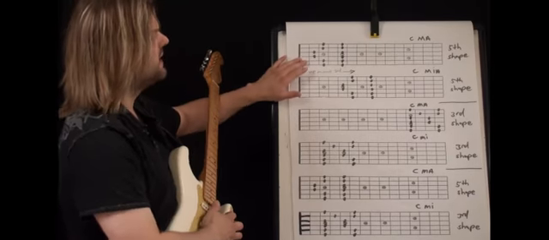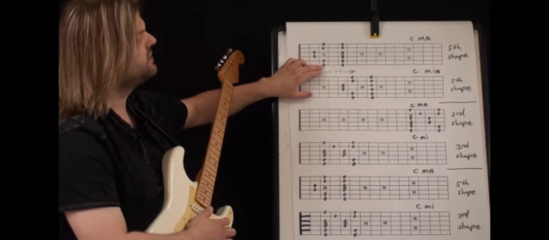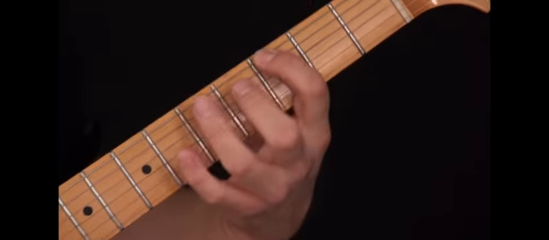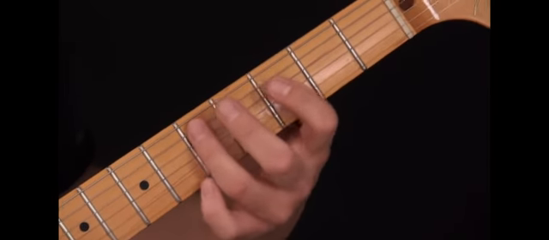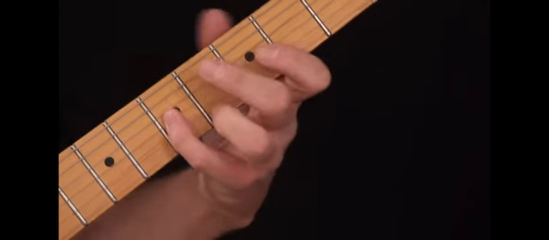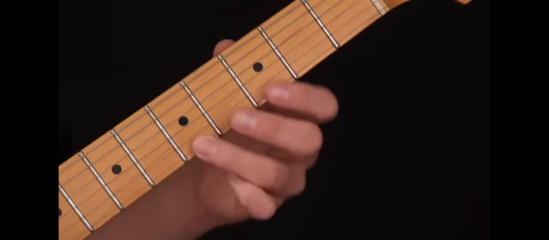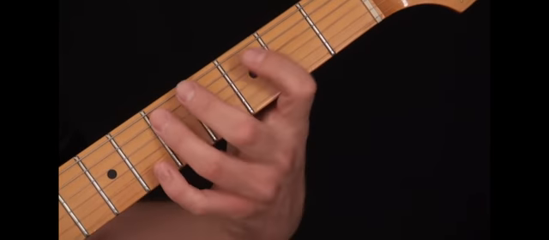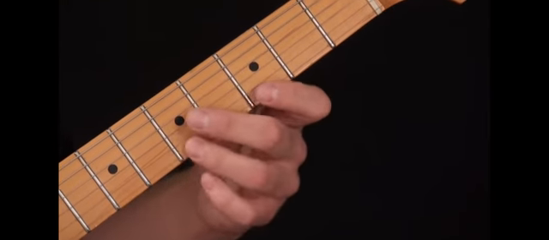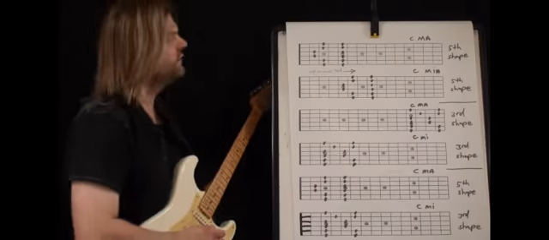So the first thing that we have here is called the fifth shape. We call it the fifth shape because it's the C major pentatonic scale starting on G. So let me play that for you. You've got G, A, C, D, E, G, A, C, D, E, G, and A again. You can play that with any fingering you want. I switch fingerings up on this sometimes. All right, there we go. So that's the fifth shape.